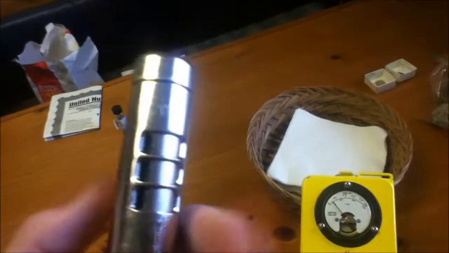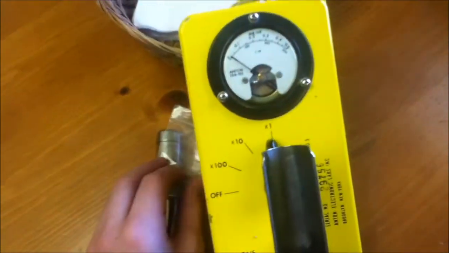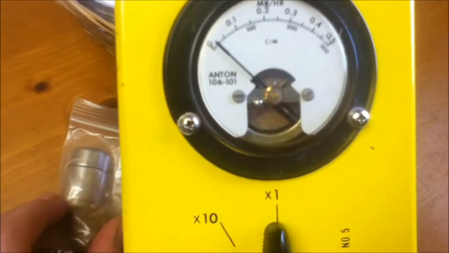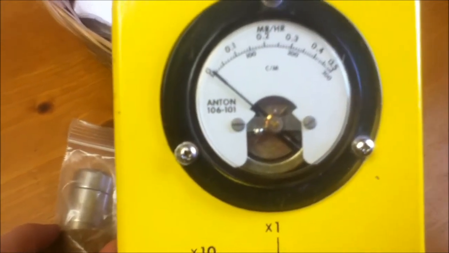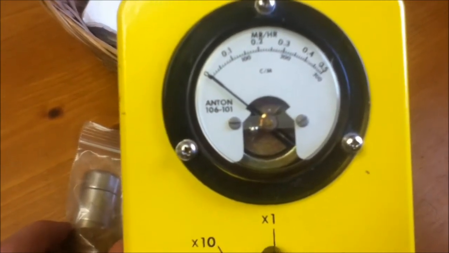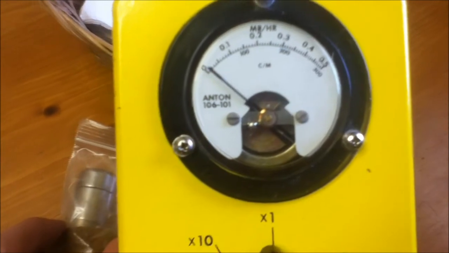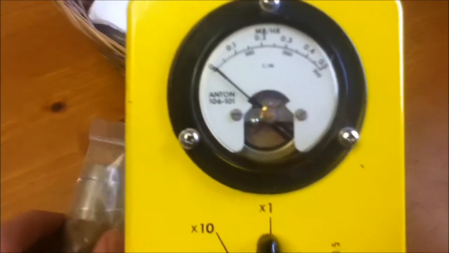Now to close the beta shield. Okay, so the first side on again. And just getting a few spikes, a bit more than normal.